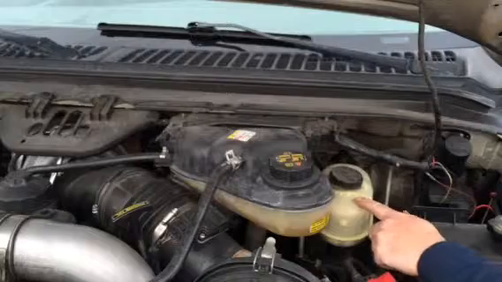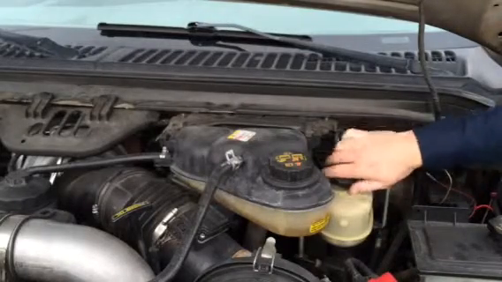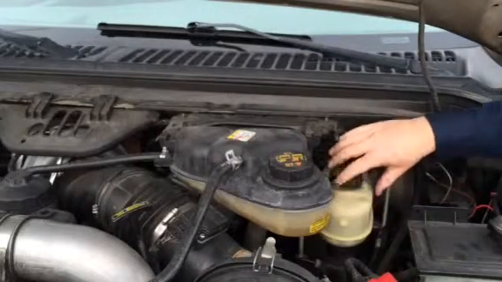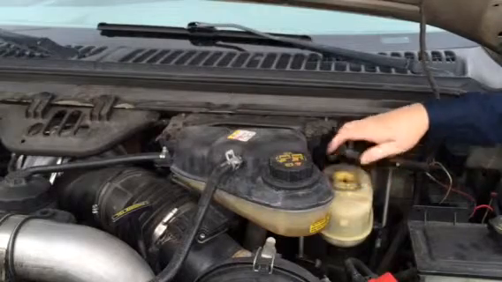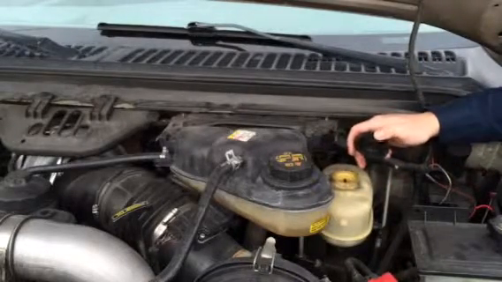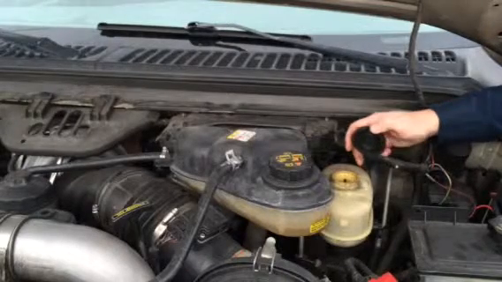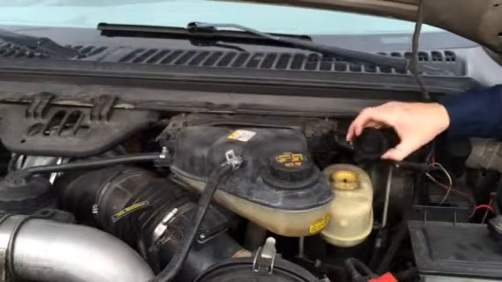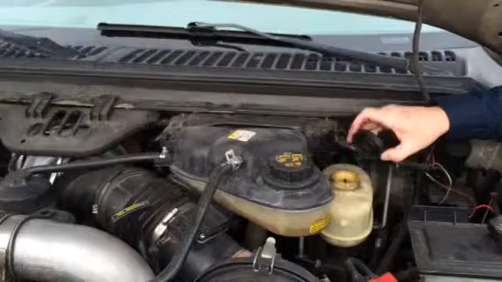Fluid level in the brake reservoir. Sometimes it's hard to see because the plastic on these tanks gets kind of murky and it's hard to see what's going on with them. You can remove the cap and take a look inside and look at the condition of the fluid again. See if it's dirty or just in bad shape, and notify your mechanic, and he will get that swapped out for you also.